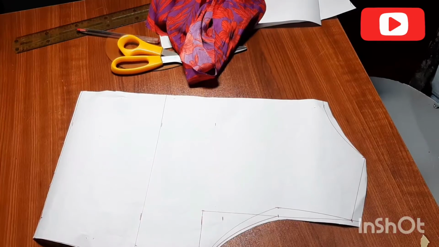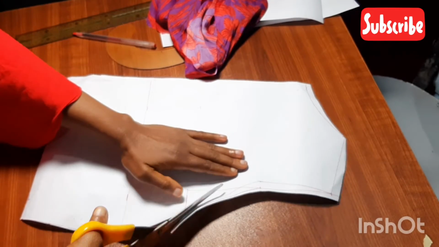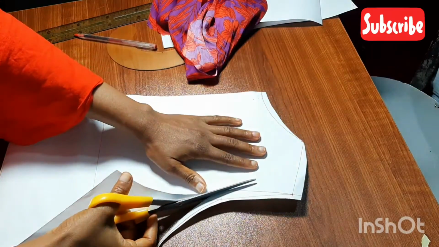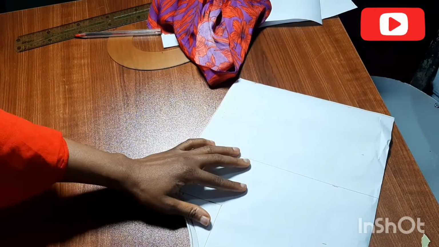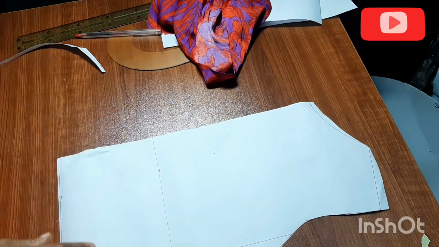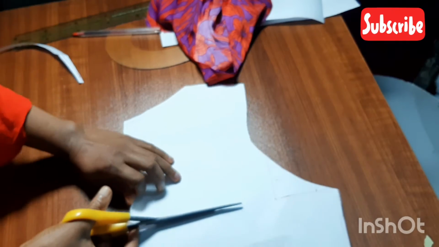So I don't lay my pattern paper on top of the fabric, I don't cut them out. The next thing now is to retrace the front armhole. I know I talked before that this same pattern paper I will use to cut the back and the front. So I want to retrace the front armhole now. See, the front armhole goes deeper than the back armhole.